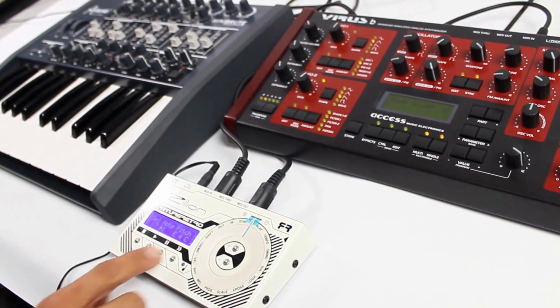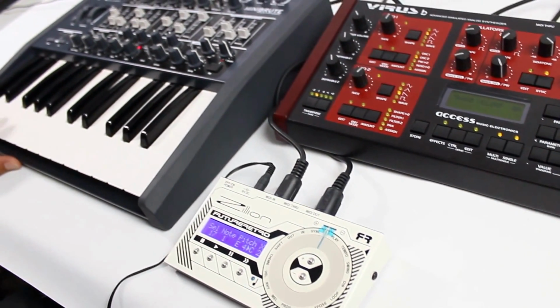Or since we're in a programming mode, if we just jump over here, we can do the same thing with our MIDI keyboard.